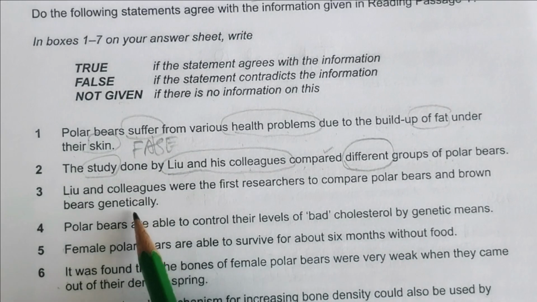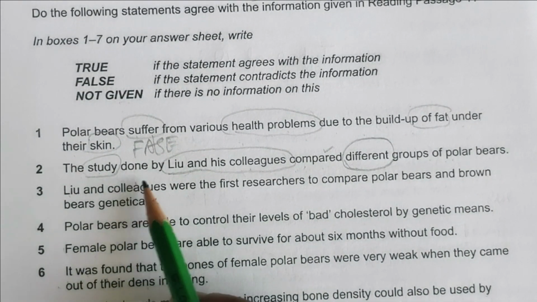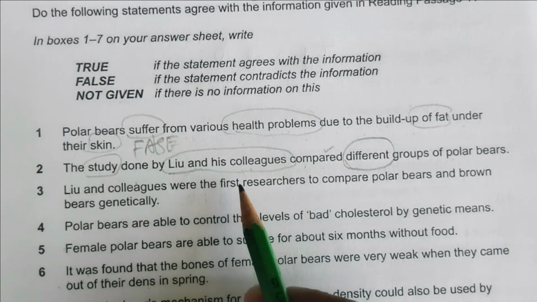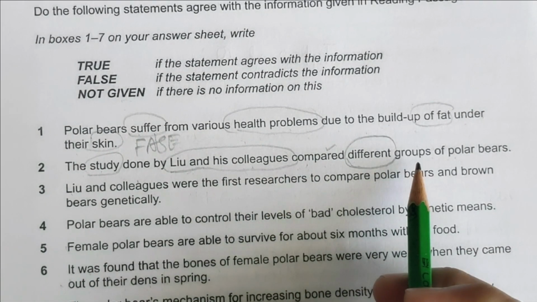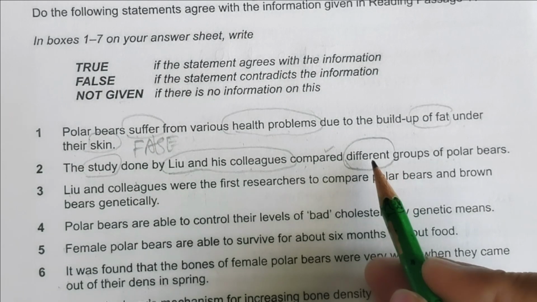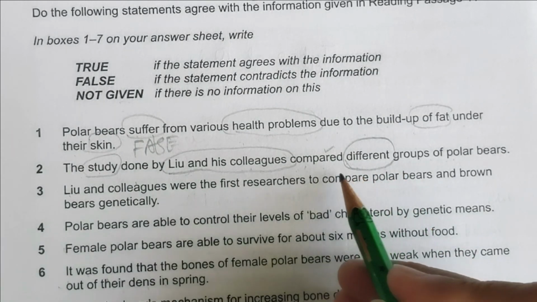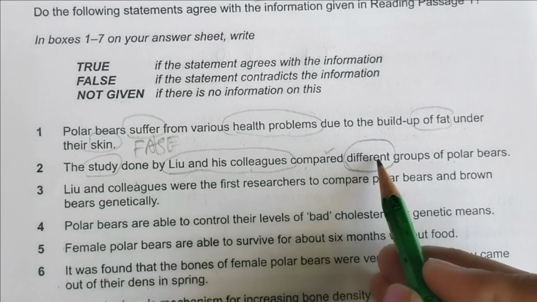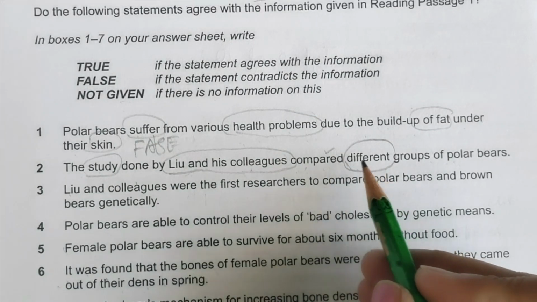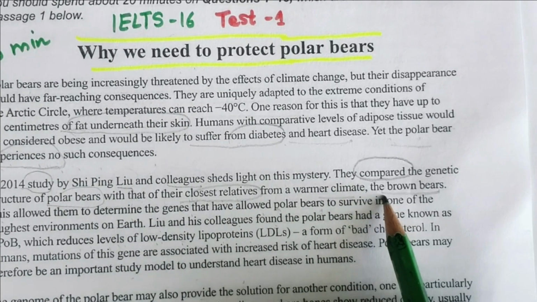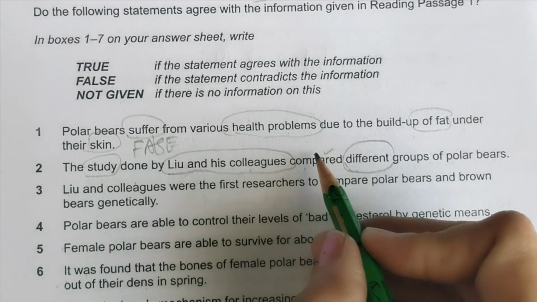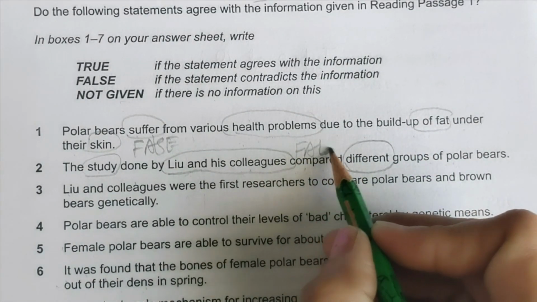Okay, so here they are asking the second question. The study done by Liu and his colleagues compared different groups of polar bears. No, they have not compared different groups of polar bears. It means contradiction is there. They are just talking about only one bear, brown bear. See, from distant relatives, that is brown bear. So it is also false. So my answer would be false.